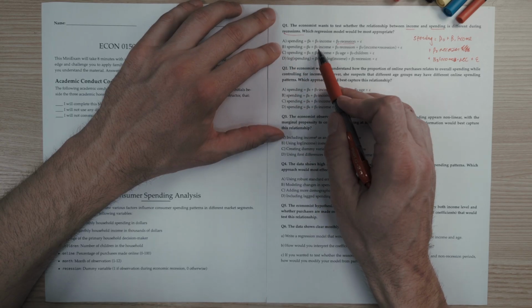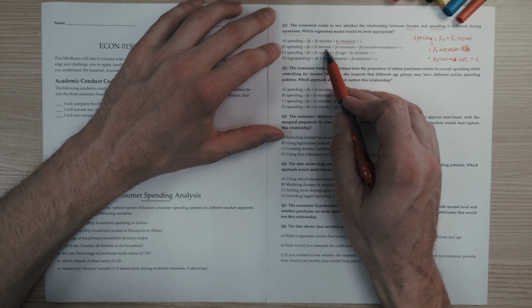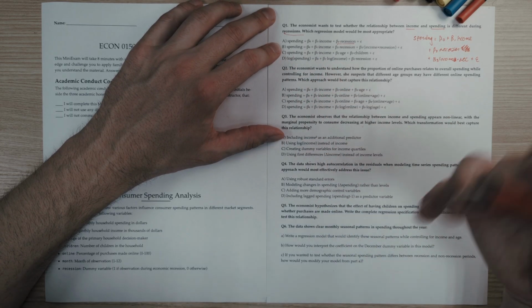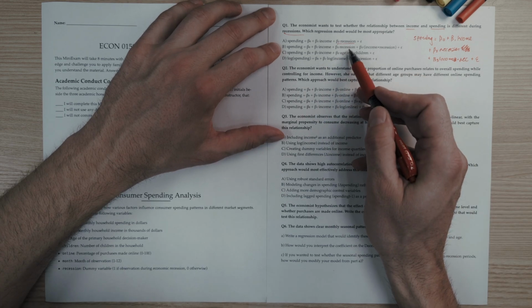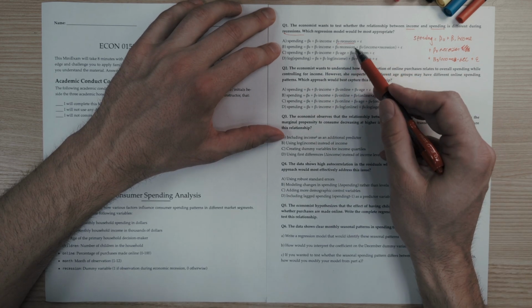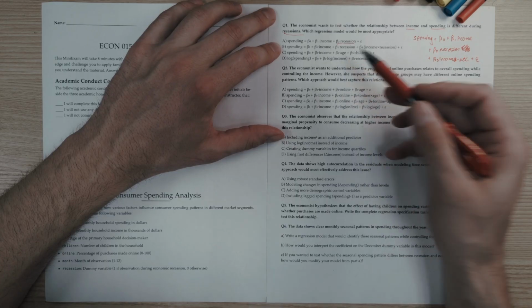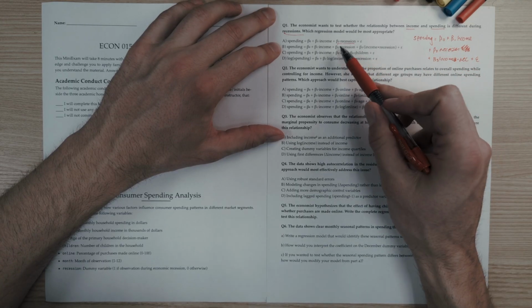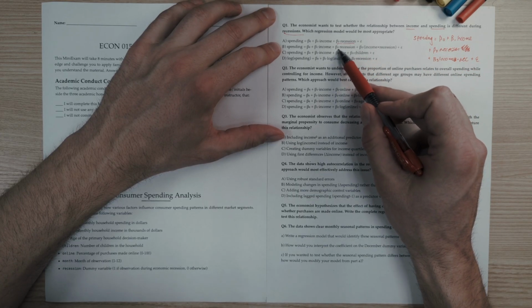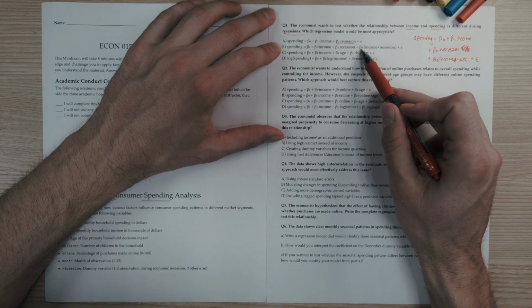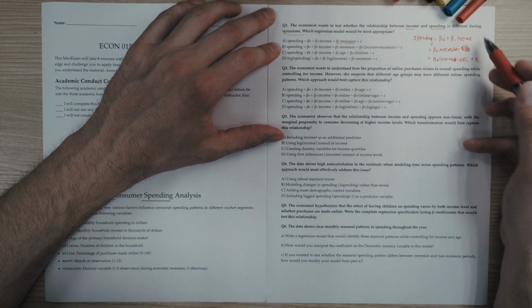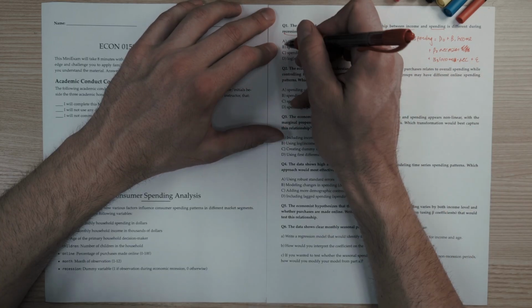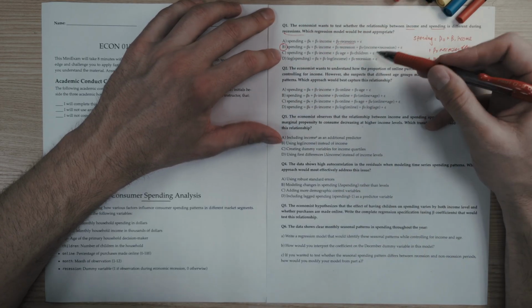So spending is equal to beta 0 plus beta 1 income. So we've got our slope for non-recession times. Then we have beta 2 times recession. So this is the different intercept for baseline spending during recession. So we just expect beta 2 to be negative here. And then beta 3 is the interaction. And this is actually exactly what we've written here. So I'm just going to select this. We can go through the others.